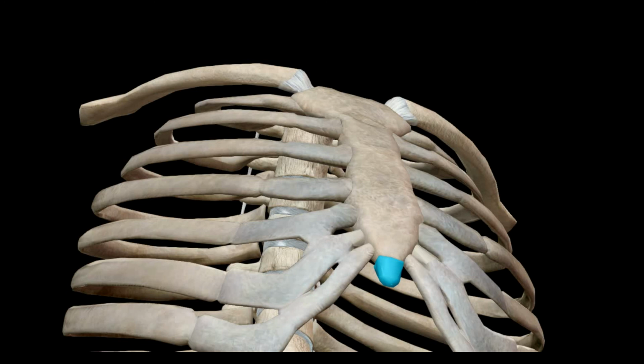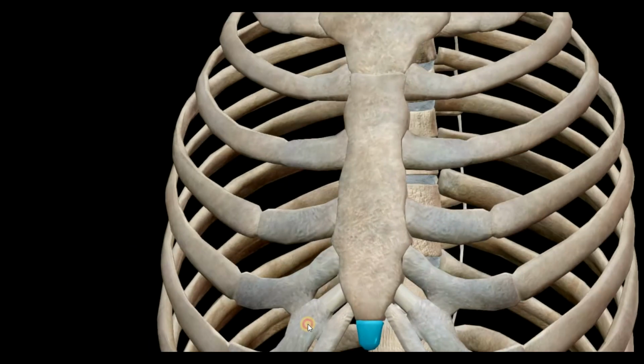It is the smallest of the three parts, the manubrium, body of sternum and xiphisternum. It may be broad, thin, pointed, bifid, perforated, curved or deflected considerably to the left or right. Thank you.